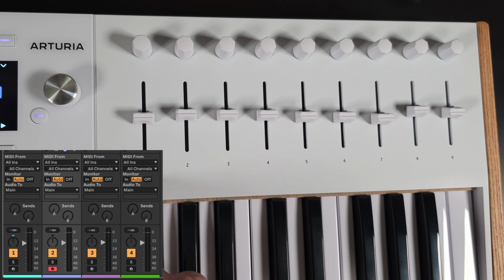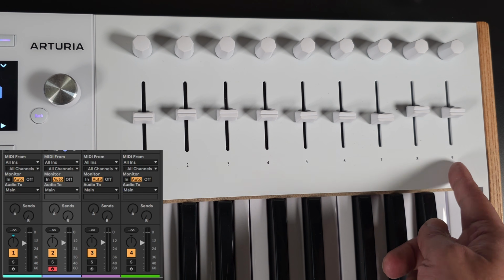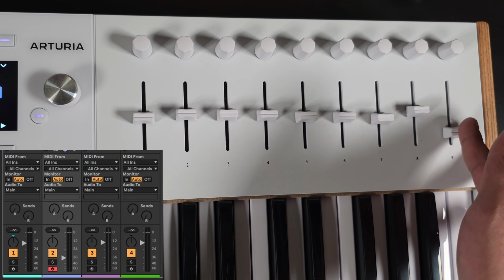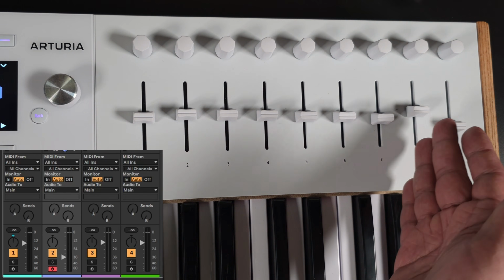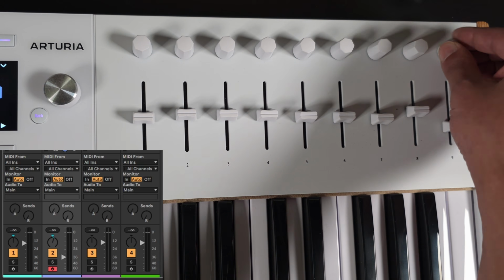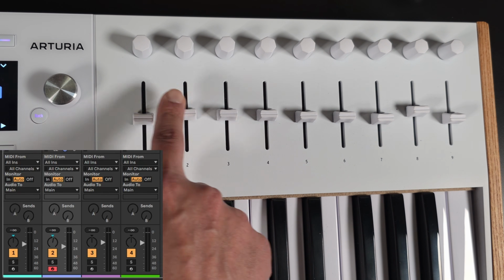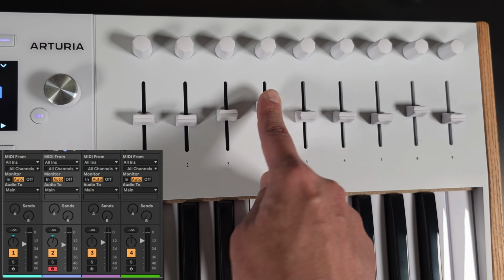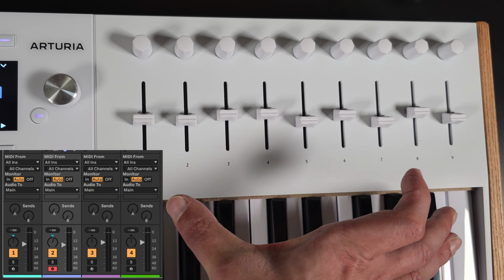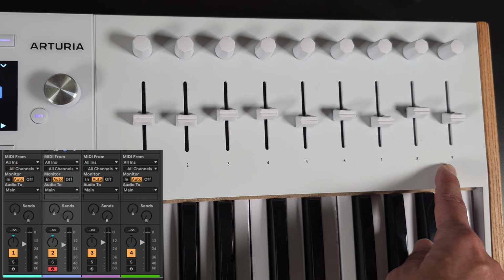Now, as you can see, you have 1, 2, 3, 4, 5, 6, 7, and 8, and then you have the 9. So the 9 will always control the current selected track, because with the other ones, you can control the other tracks. And this one will always be panning and volume. If I go here, this one will move the first, the second, the third, the fourth, and on and on until you get just a batch of 8. But always, always, always, the 9 will control the current selected track.